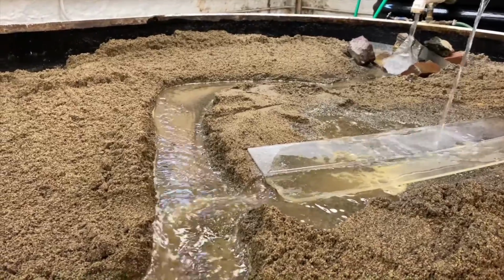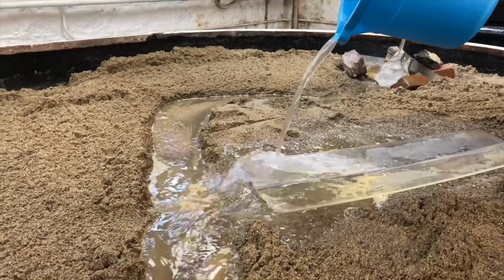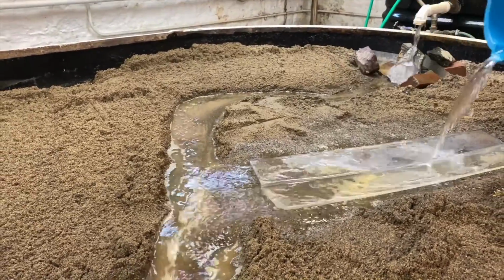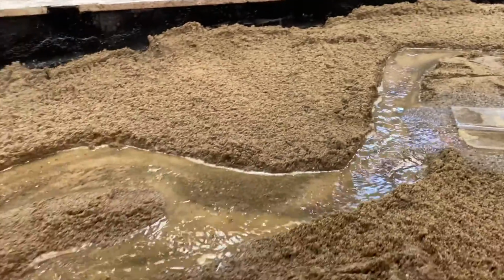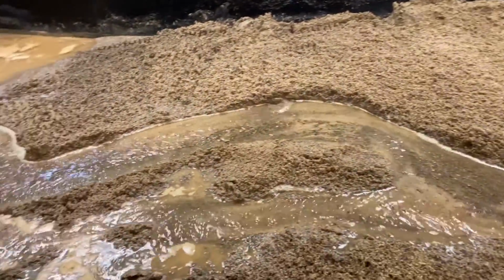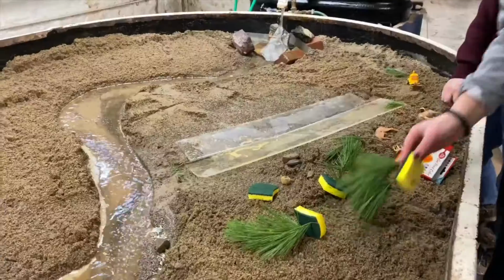So it leads to a faster stream flow, lots of erosion. As we look down, it parted the stream, so now there's two streams, and you can see just how fast that stream flow is going.